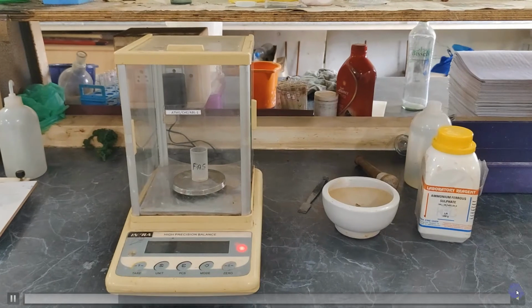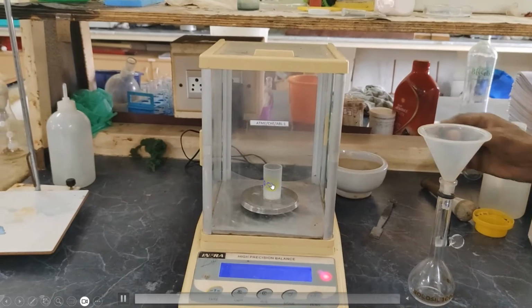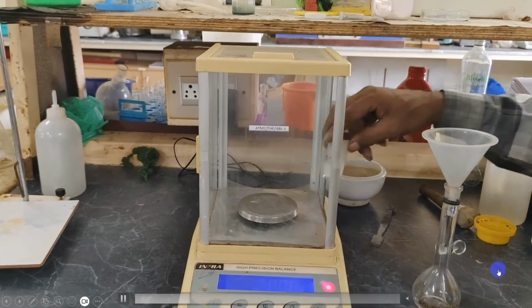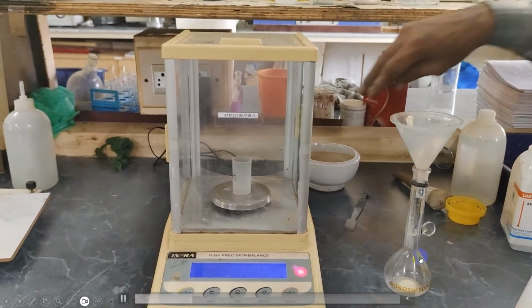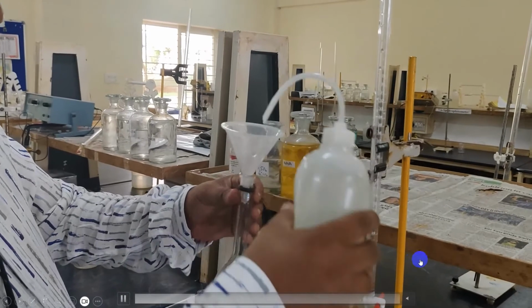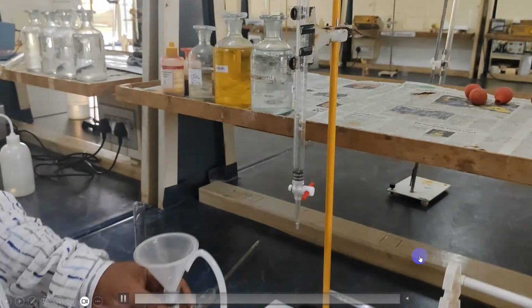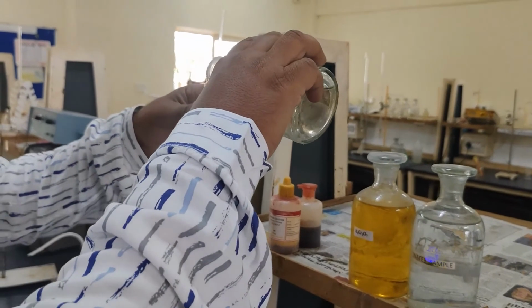During this time, we have to prepare the standard FAS solution by dissolving 4.5 grams of FAS into the standard flask. Initially, add around 10 cm cube of distilled water to this. Rinse the funnel properly to ensure all the FAS salt has been taken into the standard flask.